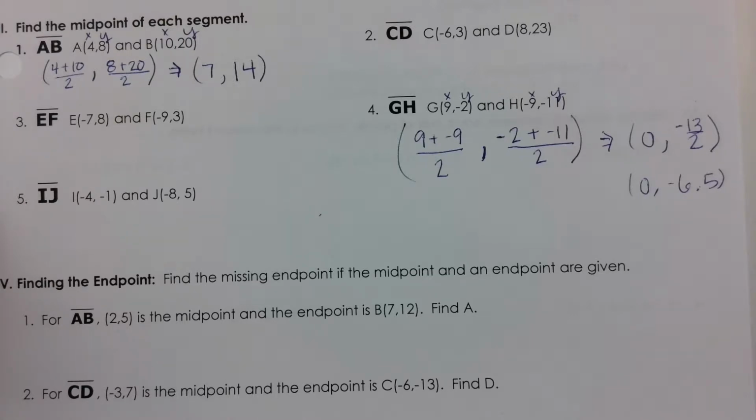Questions? All right, so I want you to do 2, 3, and 5 on your own. Go. Go, go, go. No, I put the word for 4. Rookie mistake.